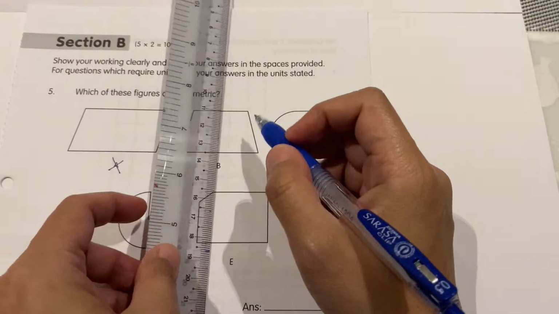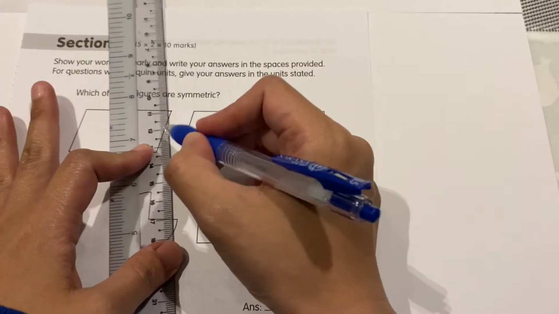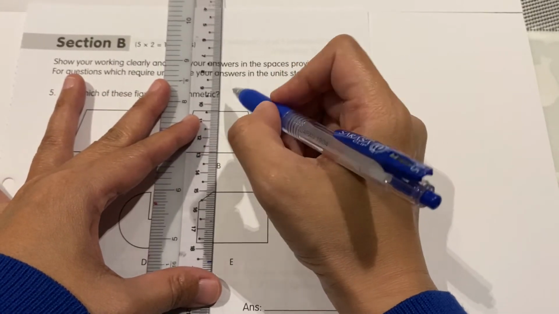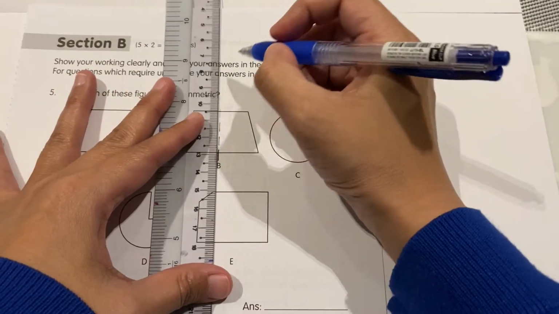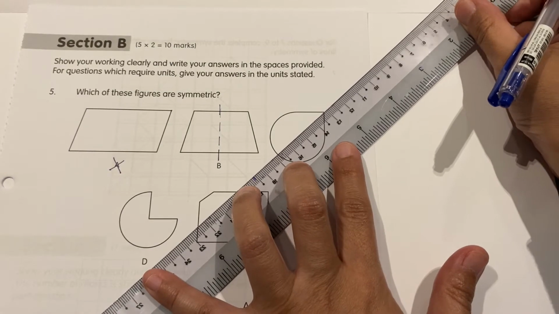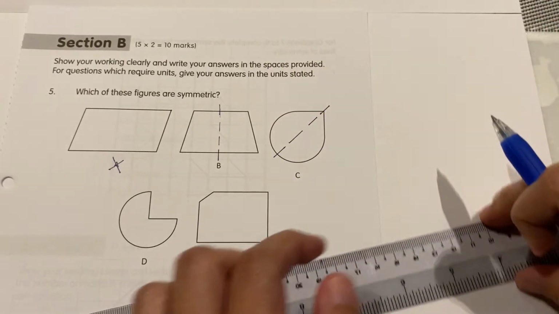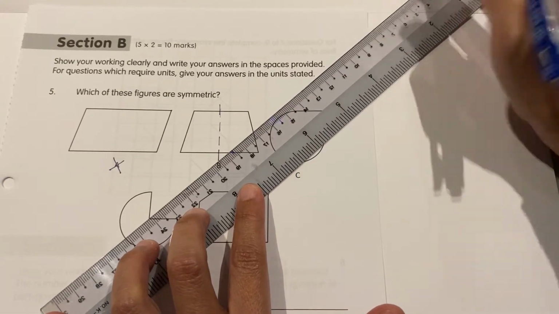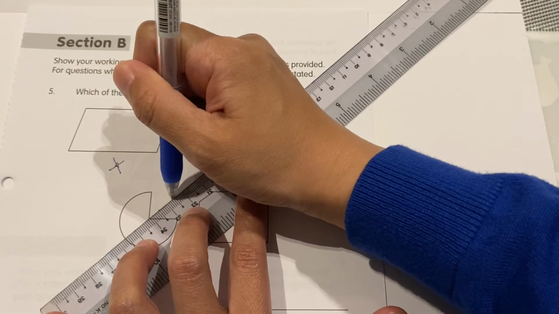How about figure B? Figure B, yes, is going this way, vertically down, not horizontal. So you have to show that. Okay, here will be one line of symmetry. So that's the line of symmetry for B. For C, you can cut it this way. It gives you the line of symmetry on this side. Figure D, how would you cut it? Yes, this side. It's like a Pac-Man. So this is the line of symmetry.